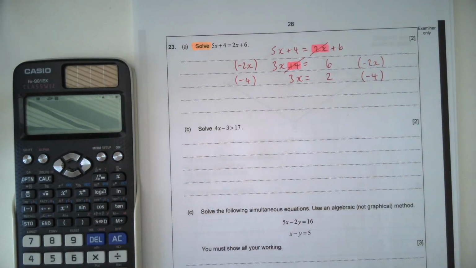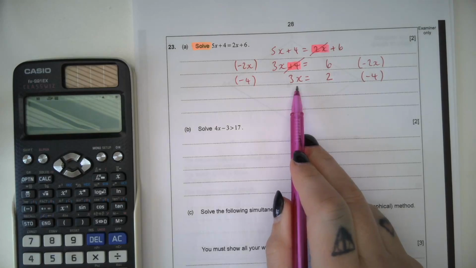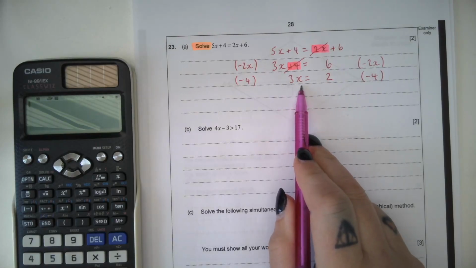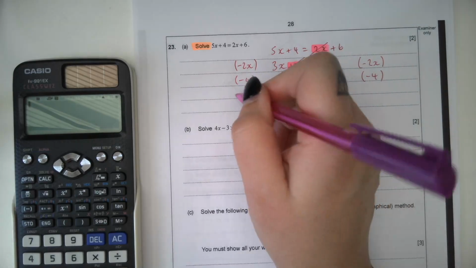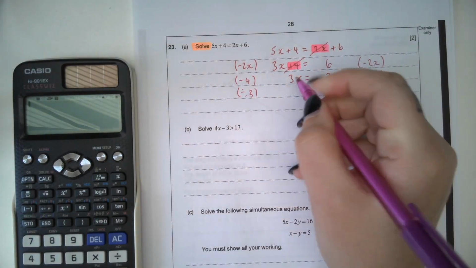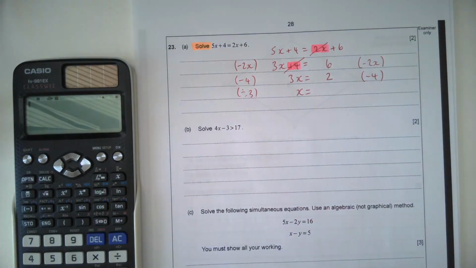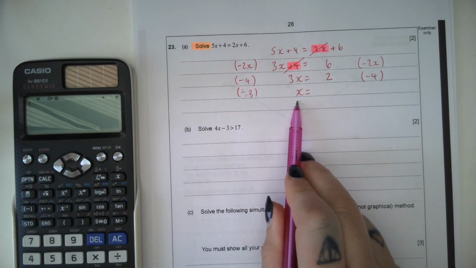Remember, you can do all of this in your calculator if you need to. Now we have a 1-step equation. This is 3 multiplied by x. The opposite of multiplying by 3 would be to divide by 3. So 3x divided by 3 gives us x on its own, isolated.